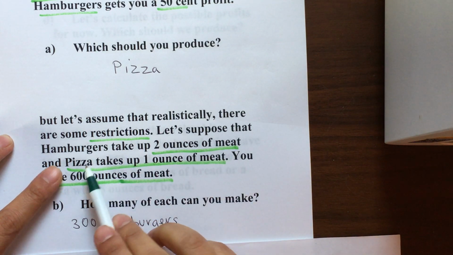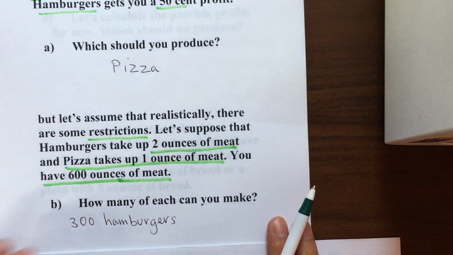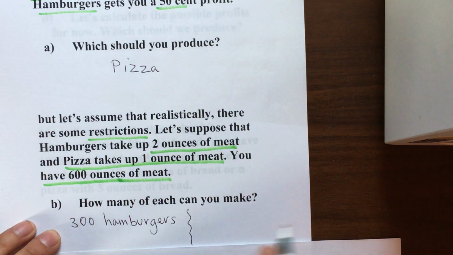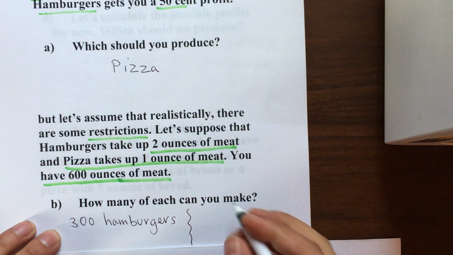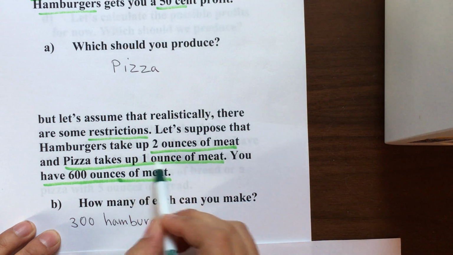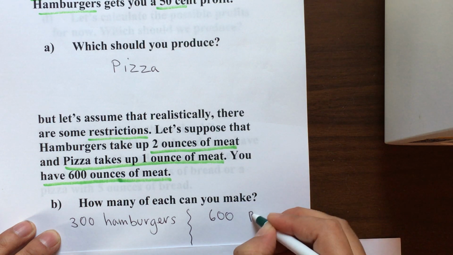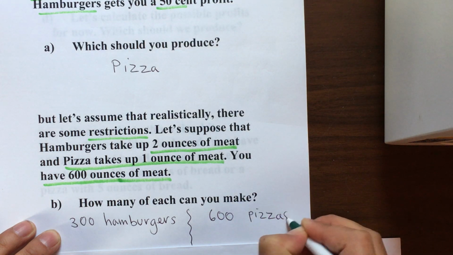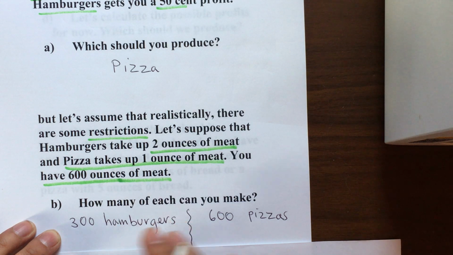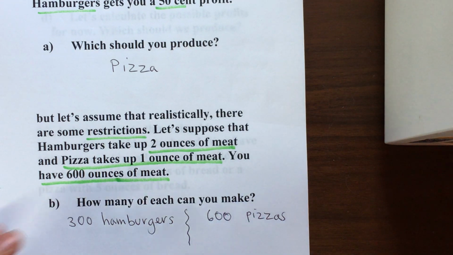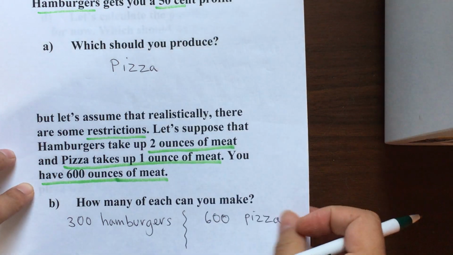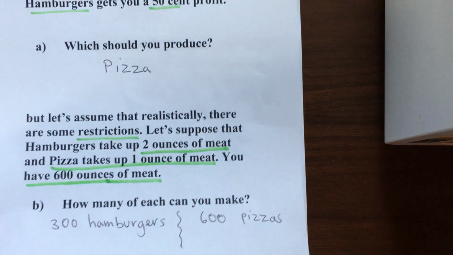And let's say you decide you don't want to do hamburgers. How many pizzas can you produce? Since they only take 1 ounce, you can make 600 pizzas. So either this many hamburgers or this many pizzas.